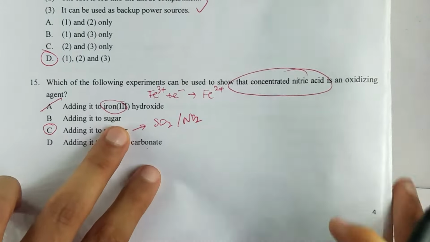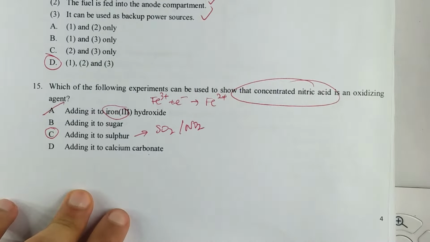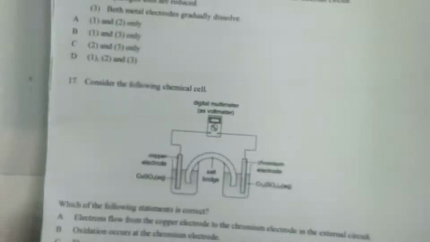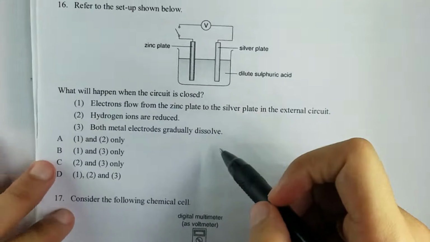And why is it not B? Because when it reacts with sugar, we can only see that the sugar will turn black. There's no way to see whether it is because of its oxidizing property. All right, number 16.